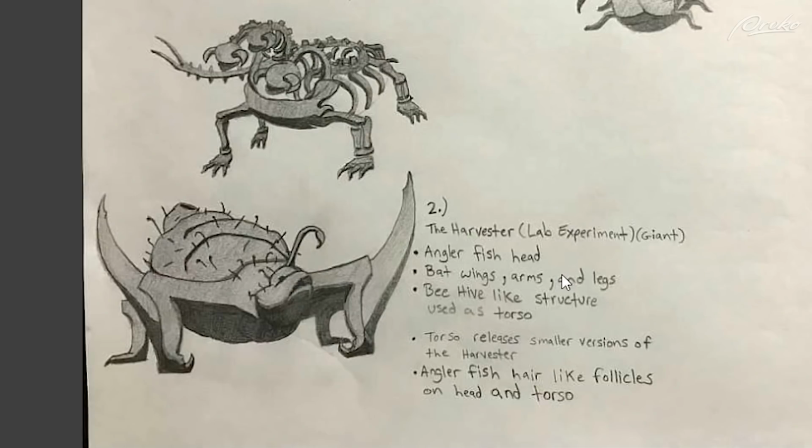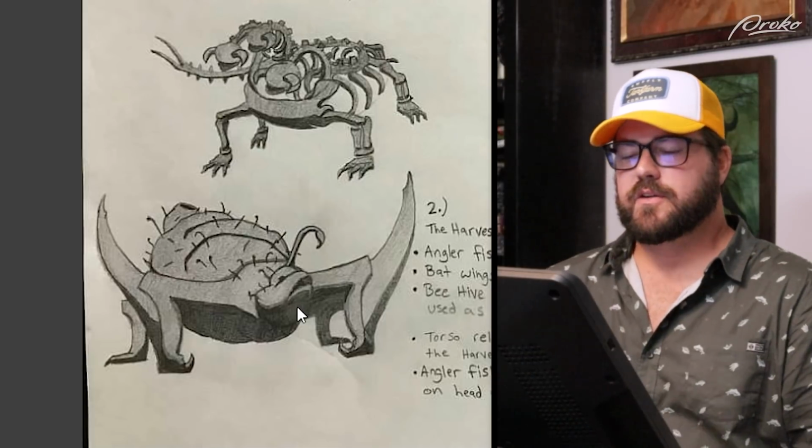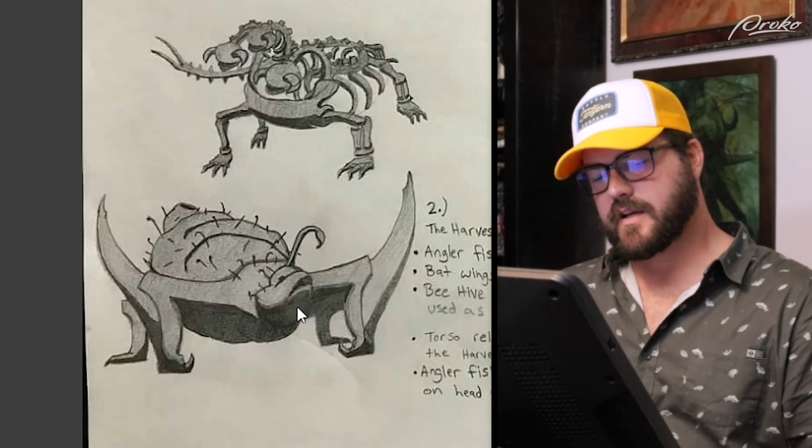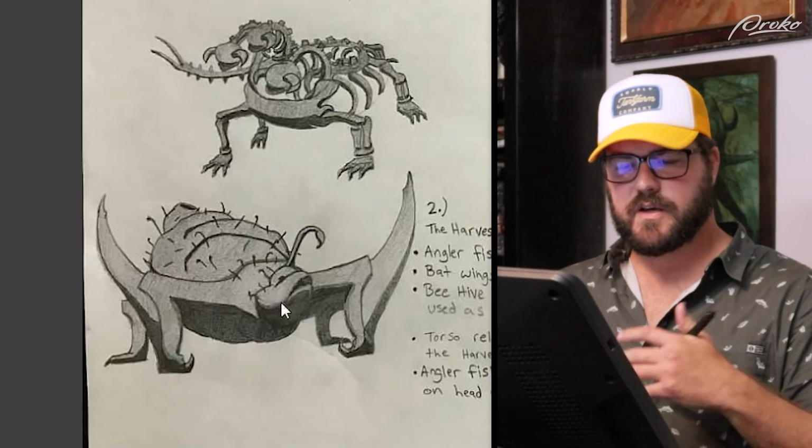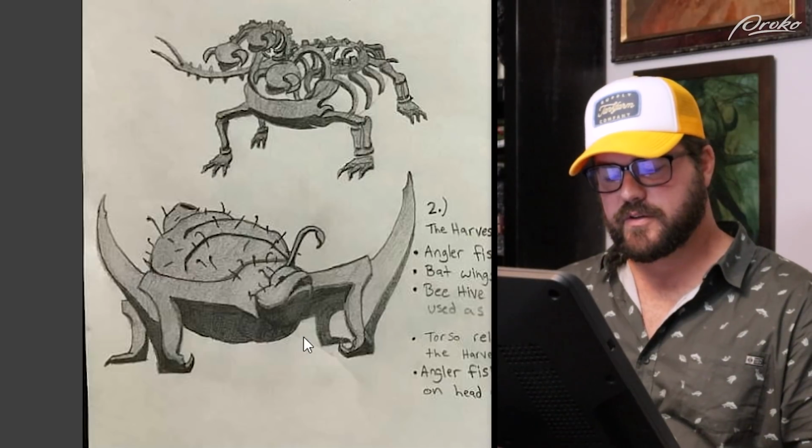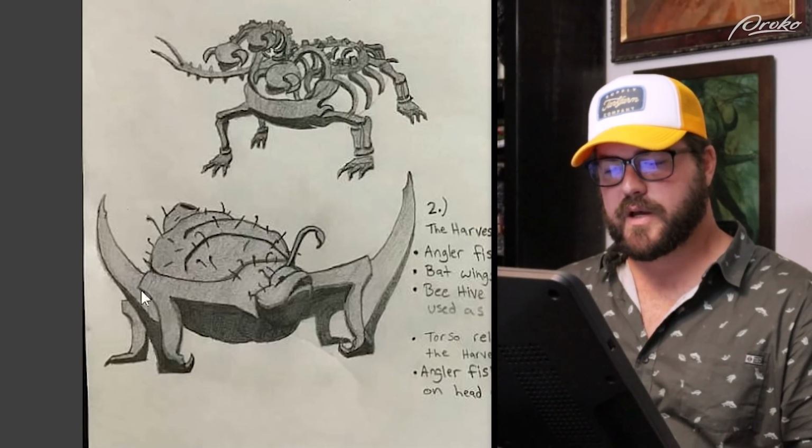This one's called the Harvester Lab Experiment Giant. I don't necessarily get any of that. Really what I see here is something a lot more like a testicle, bro. Like this guy's a nutsack bat. It really does look like a nut. But it doesn't necessarily say harvester to me. It doesn't have a harvesting of anything in particular. In some ways, I think it works better as a heart.